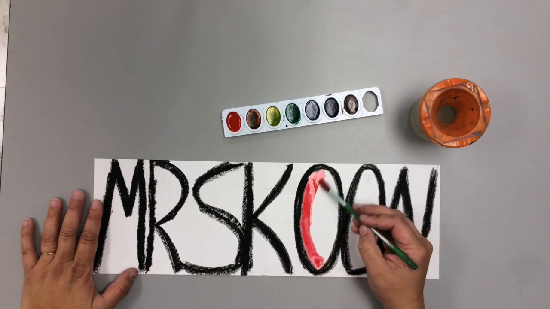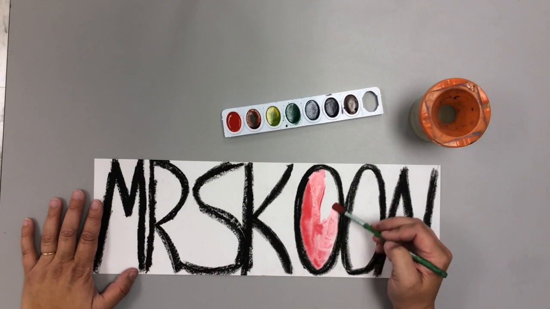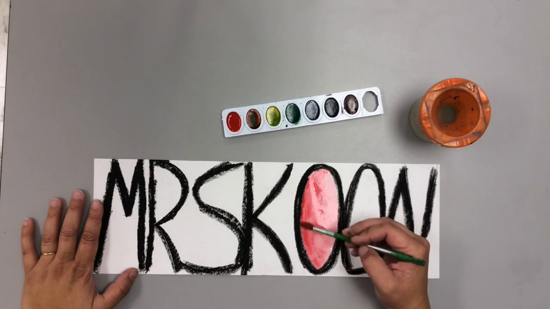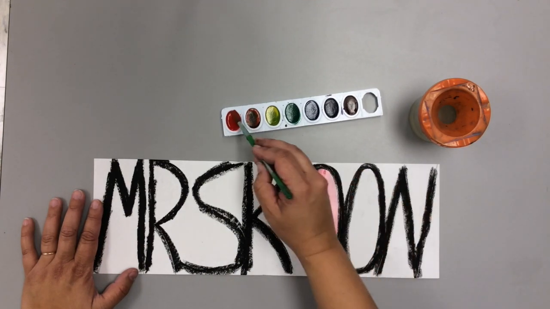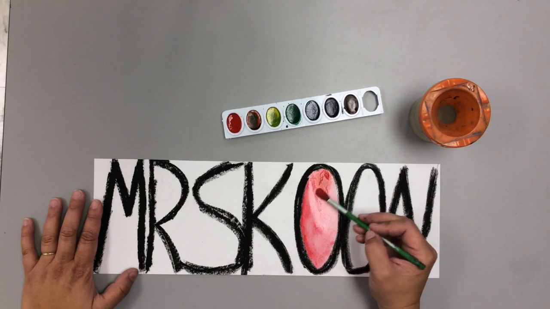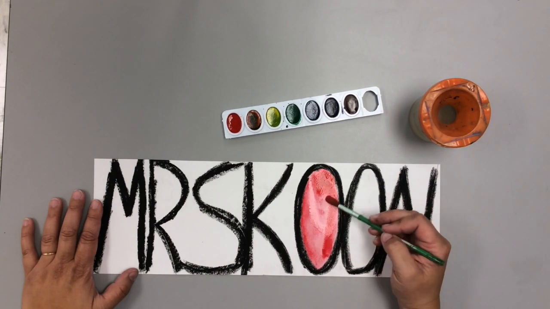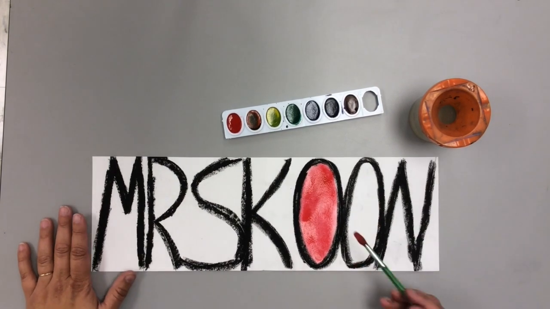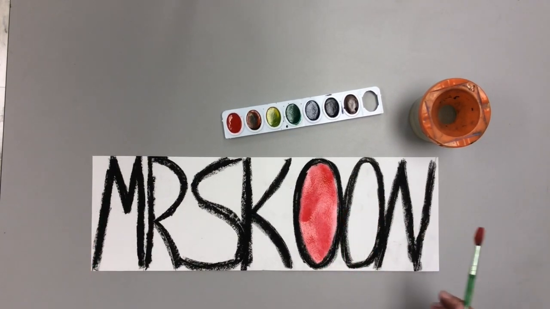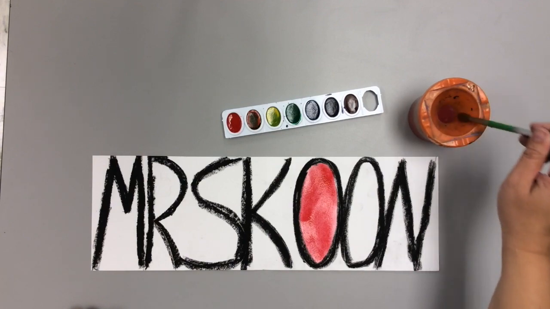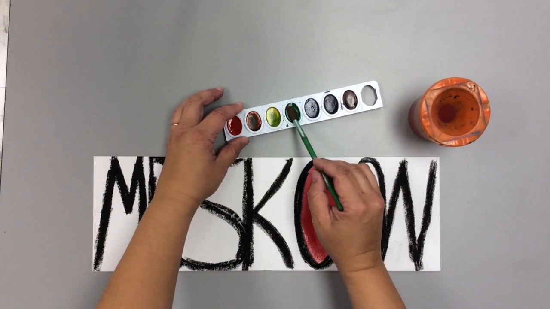And what's nice is that oil pastel does something called resist the watercolors, and it won't let it go on top of it. If I want it to be a darker red, I just get more paint and I just put in a little bit darker. Now you don't want to go over this too many times because it will start to tear up the paper, so just like maybe twice at most. Then rinse off your brush and you can get another color.